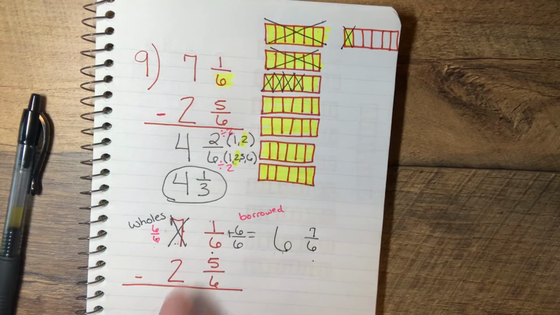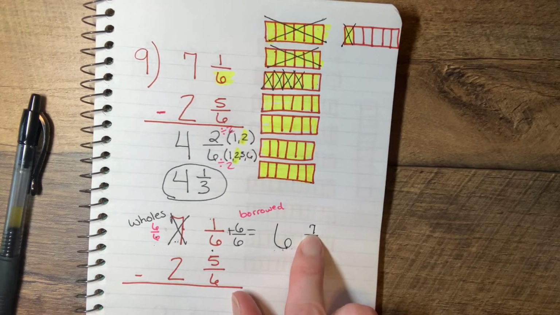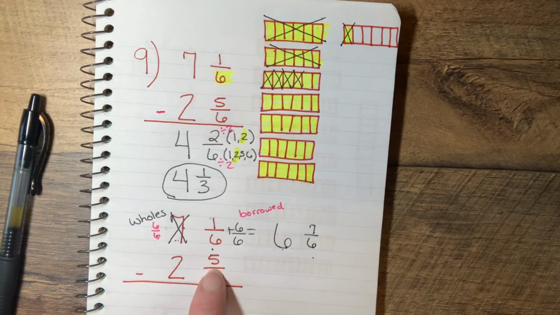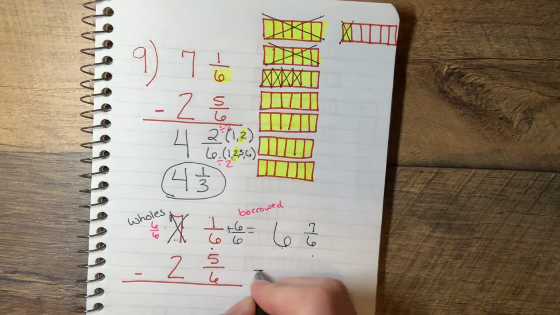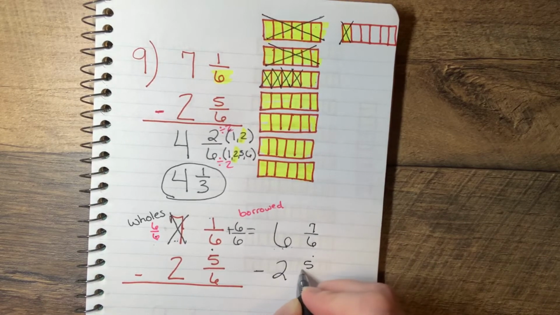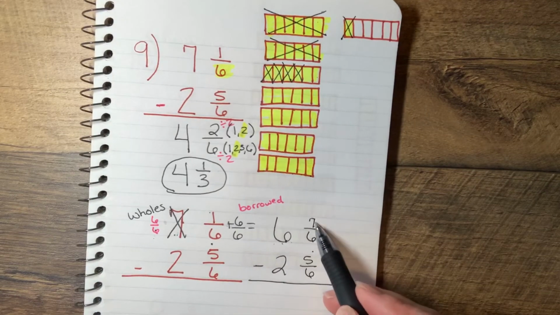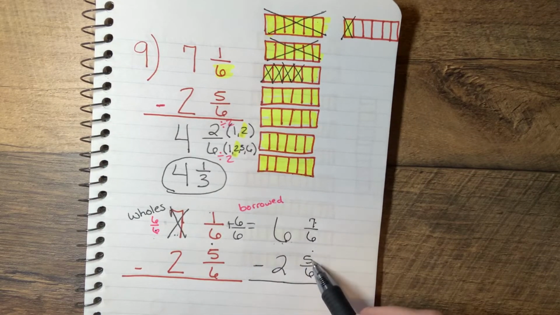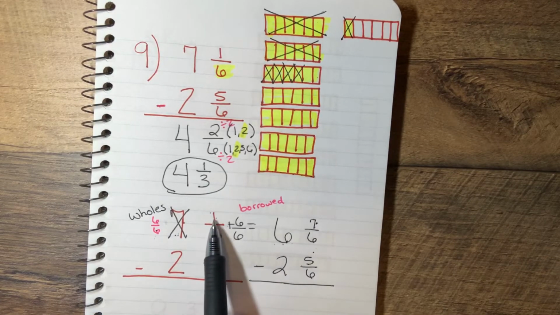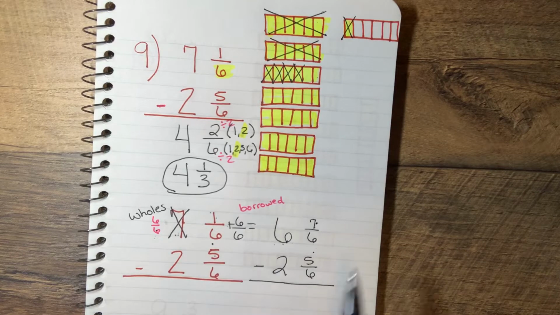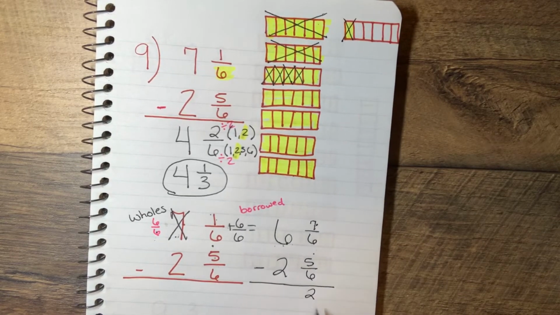All I did was change the way it was written so that my numerator would be greater than the numerator on the bottom mixed number. And then you just bring over your other fraction and you solve. Now that this numerator is greater than that numerator, I can literally just subtract. Over here, I couldn't because this numerator was smaller than that numerator. So 7 minus 5 is 2.